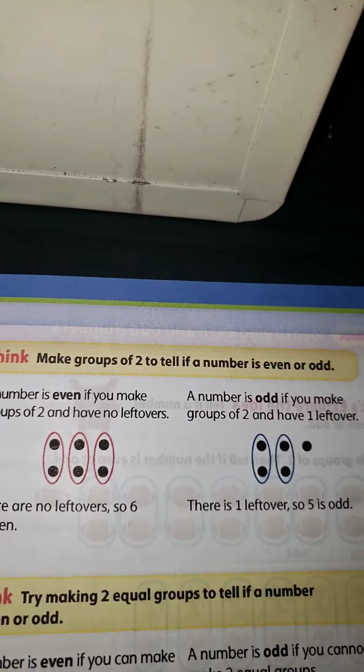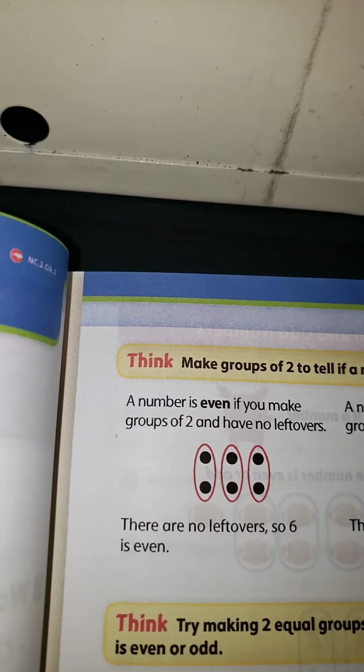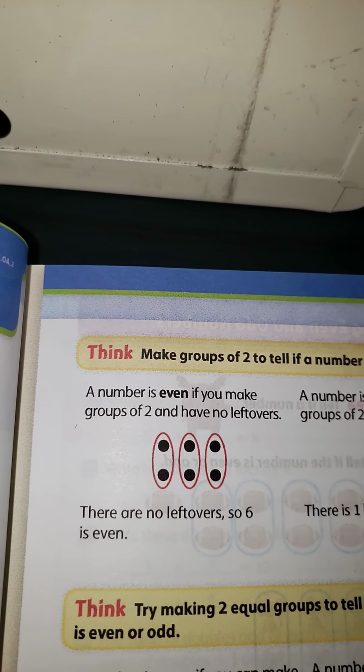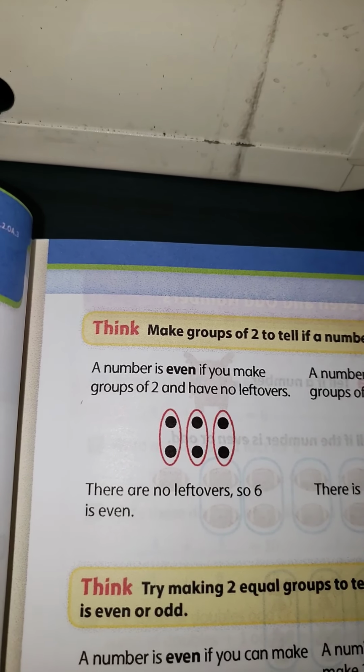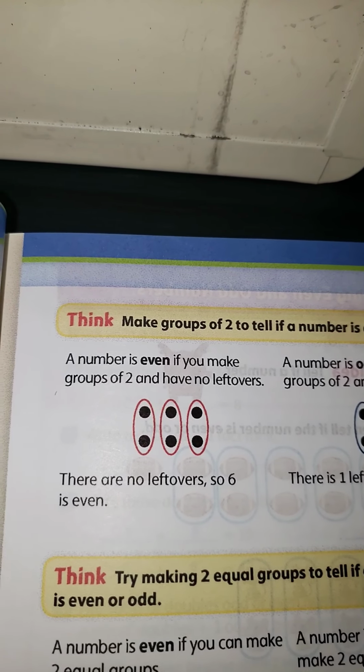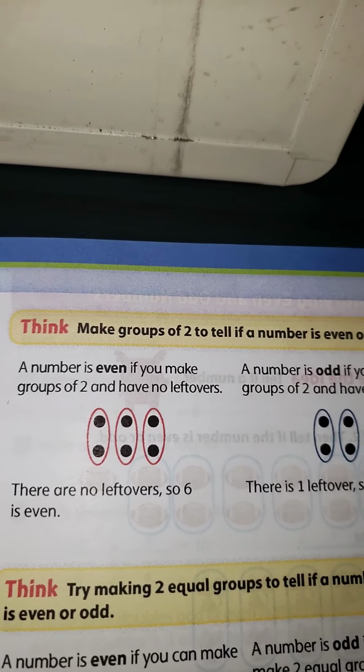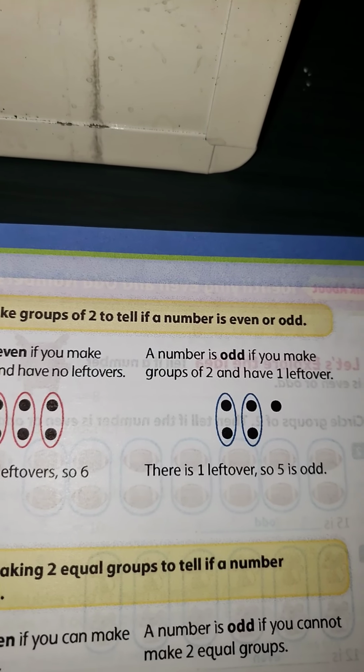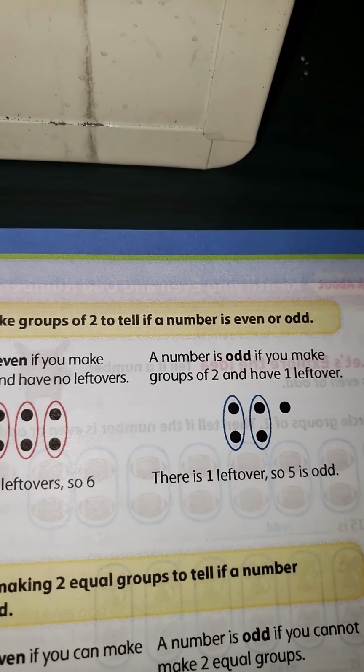All right, let's go on the other side. Now you have 3 equal groups of 2's. So those are even numbers. Go across here. You have 5.